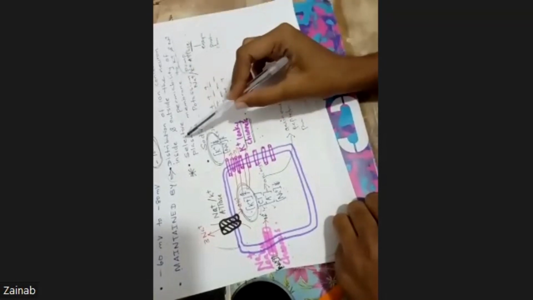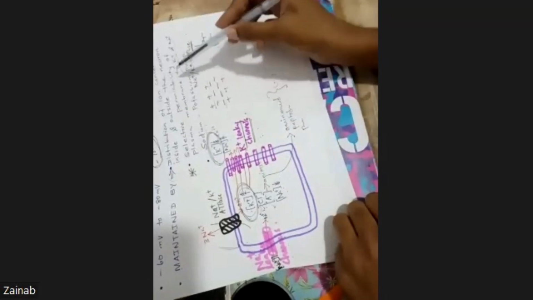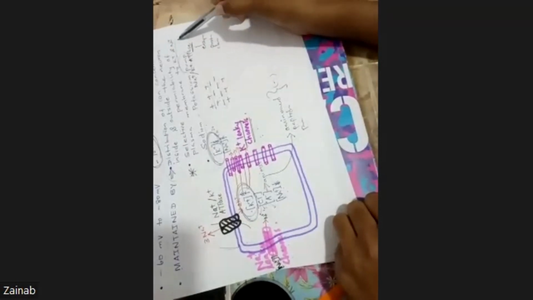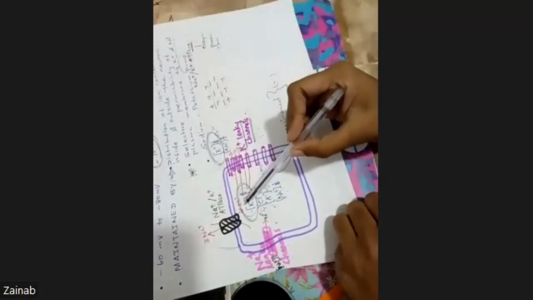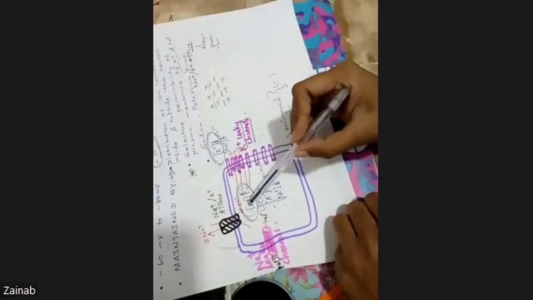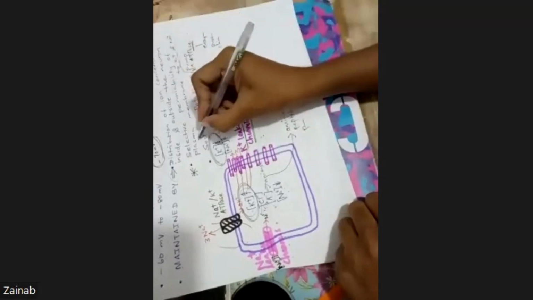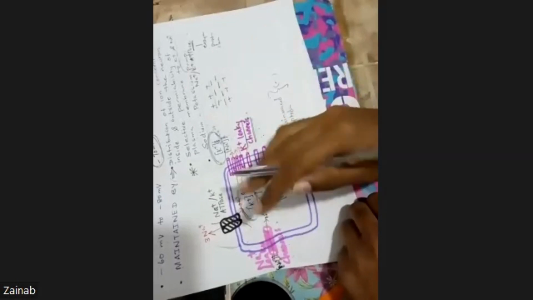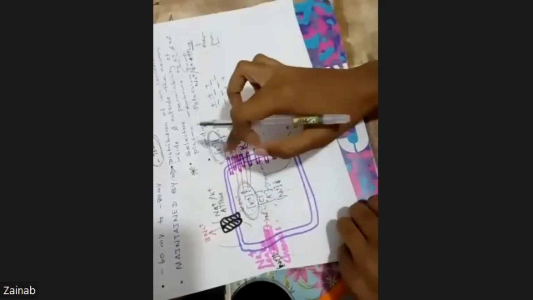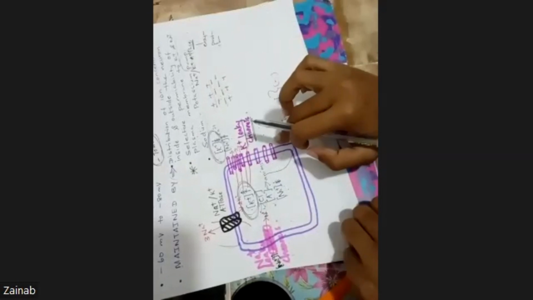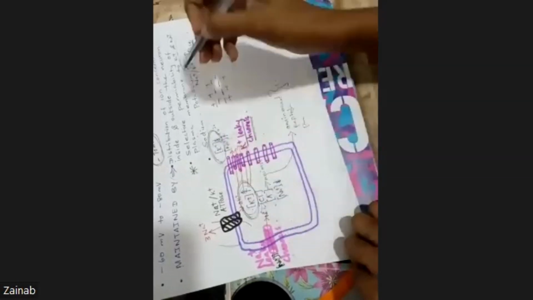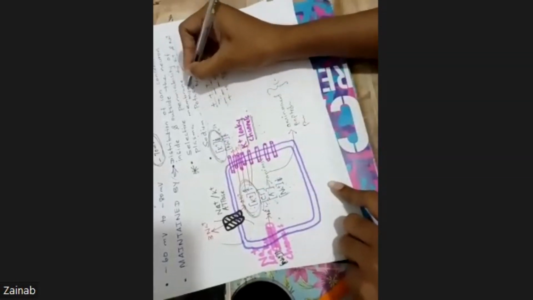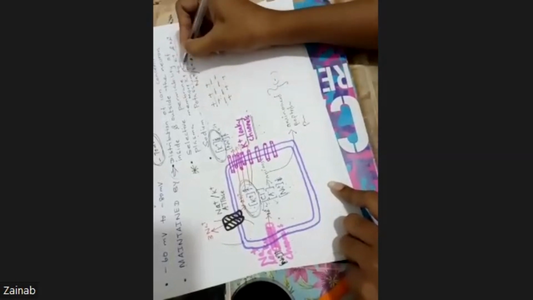And another reason is selective permeability of the plasma membrane to potassium and sodium plus. So there are leaky channels. This is according to the concentration gradient. Potassium goes out, sodium comes in. But the thing is, more potassium channels are open than the sodium channels. So you need to mention that more potassium channels are open.